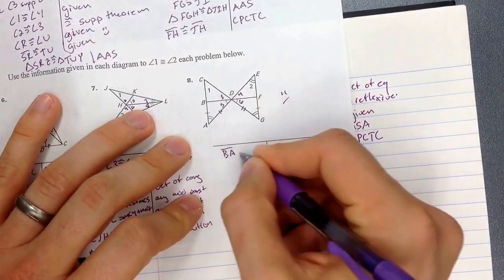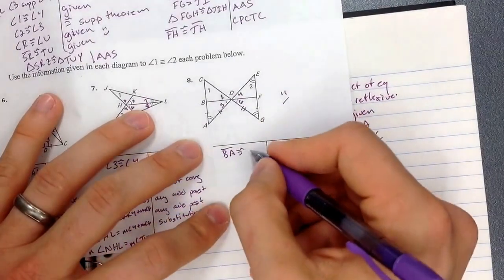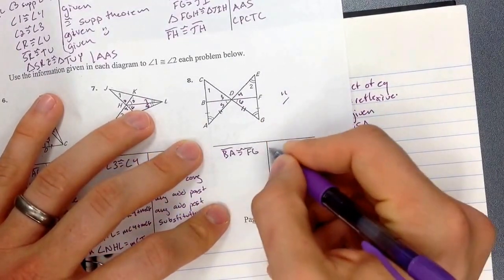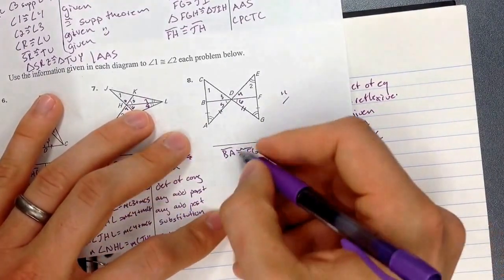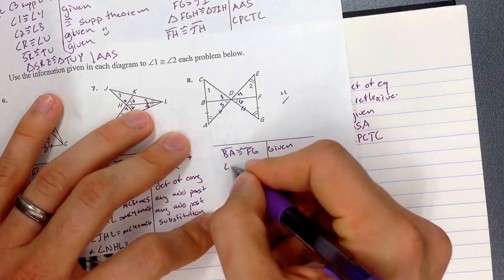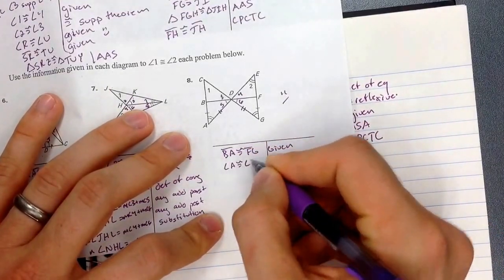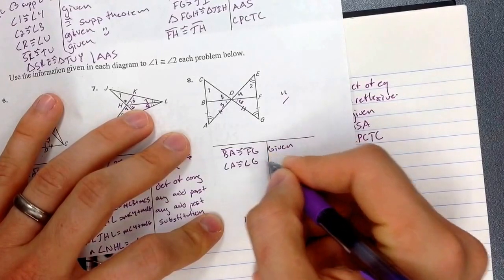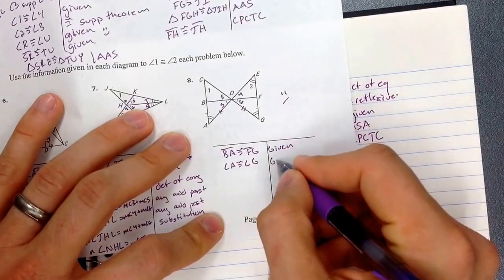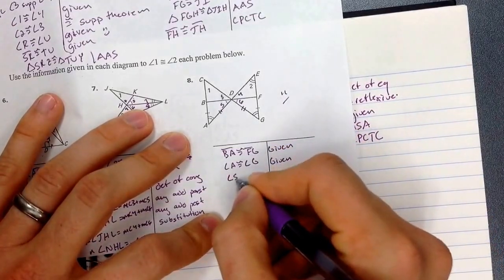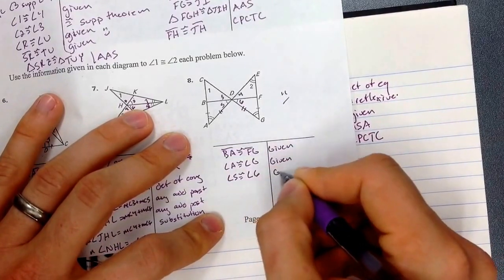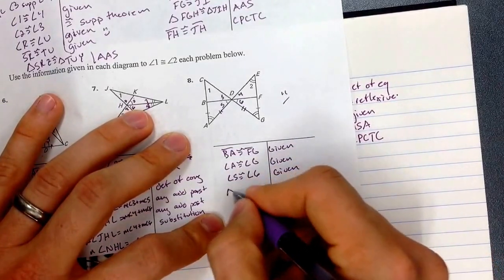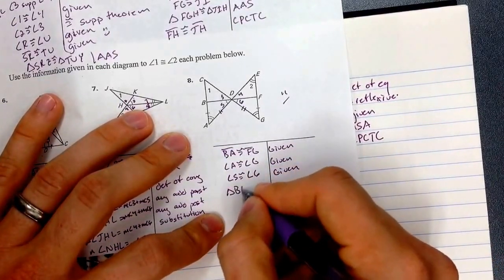So BA is congruent to FG. It's going to be given. Angle A is going to be congruent to angle G. That's also given. Angle 5 is congruent to angle 6. That's also given. And that's going to allow me to get my two little triangles.